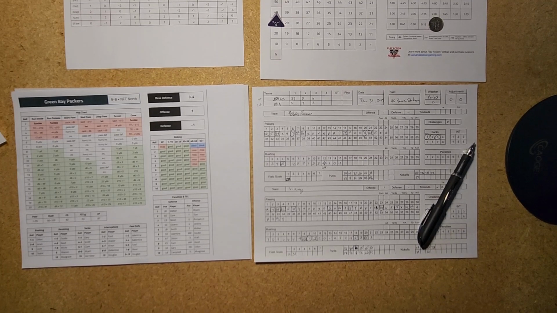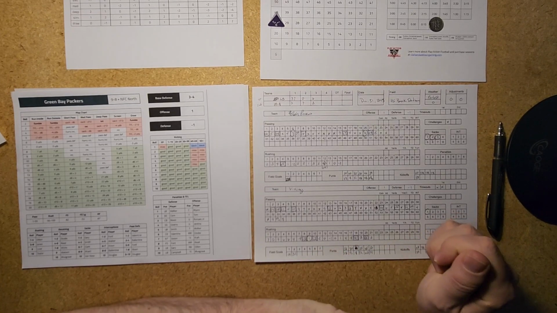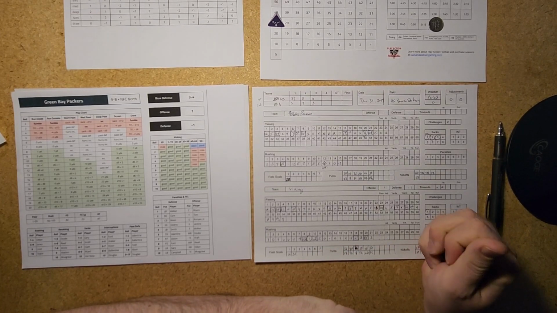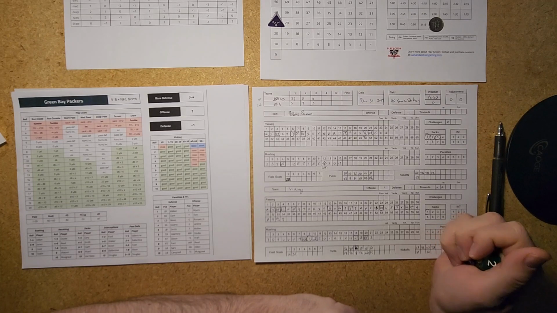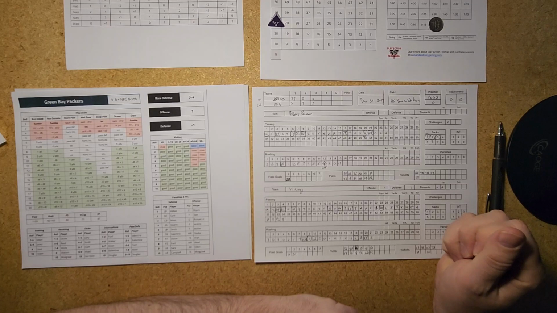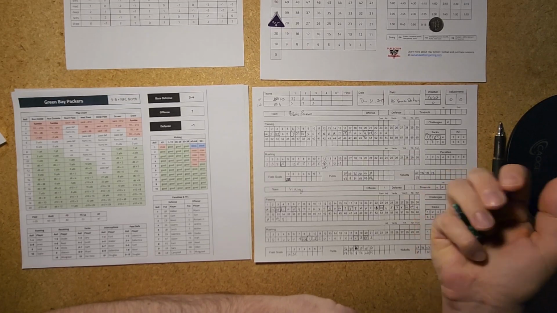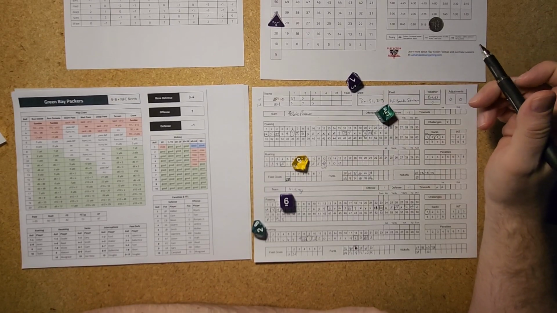Check our time again. It's going to be cutting it close if I play this out. Going to be cutting it close. All right, 1st and 10.